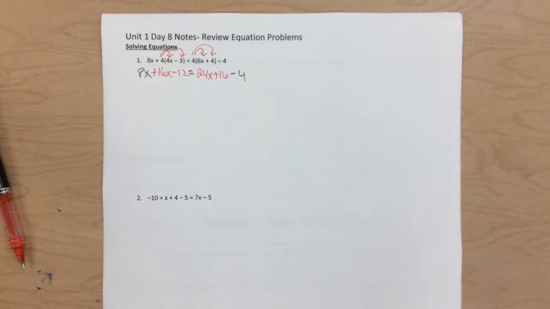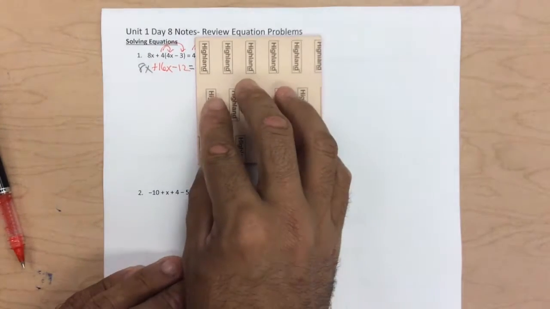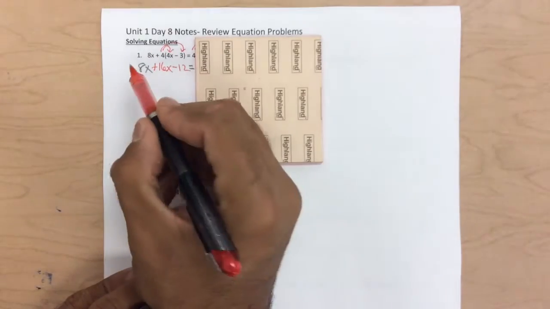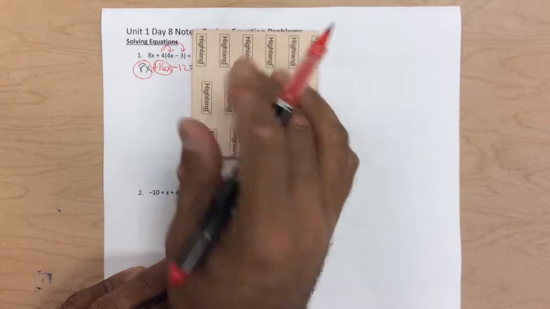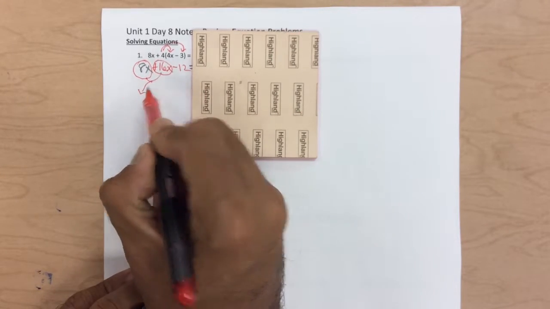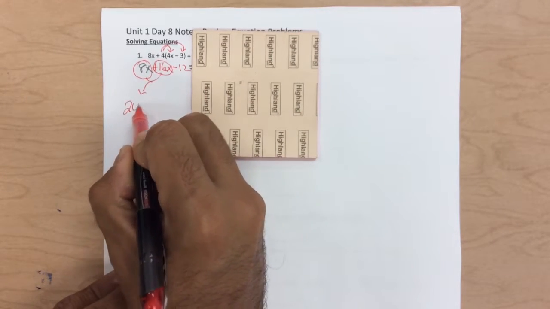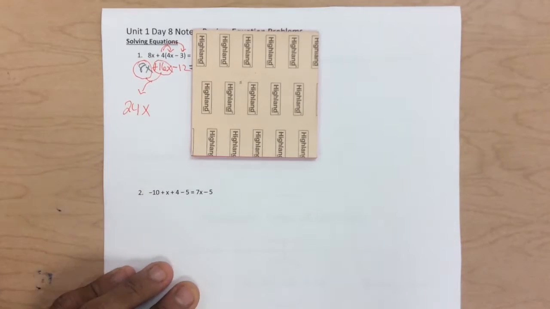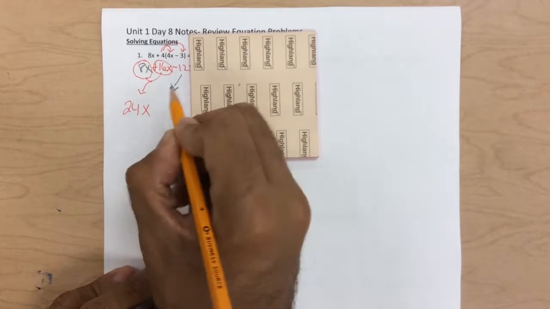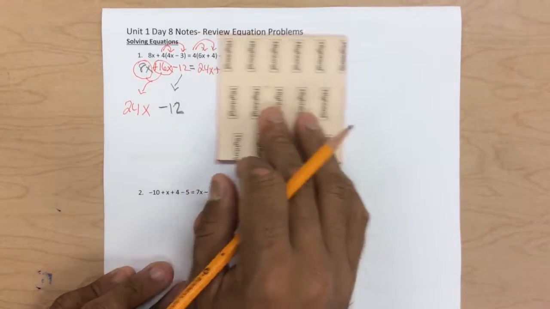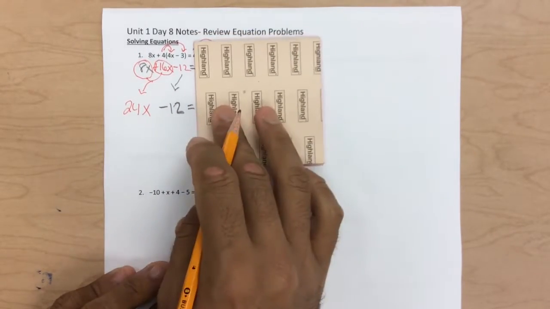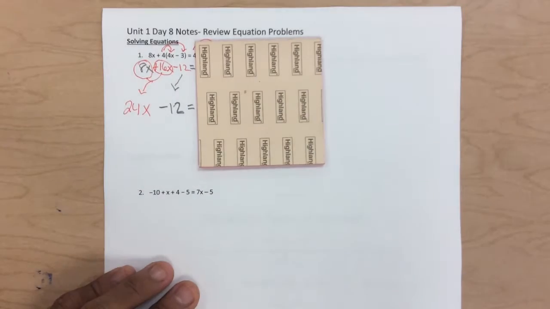Okay. Now, second step, look at the left side and see if you can combine any like terms. Well, if you notice, I can. The 8x plus the 16x. When you combine those two, you get 24x. You didn't mess with the minus 12, so go ahead and bring that down. Also bring down your equal sign. So there's step 2, combine like terms for the left side.